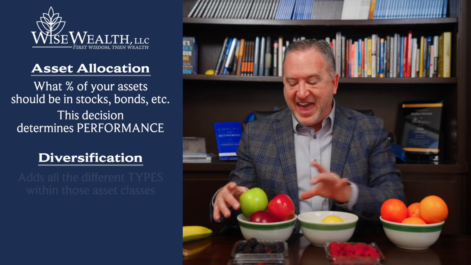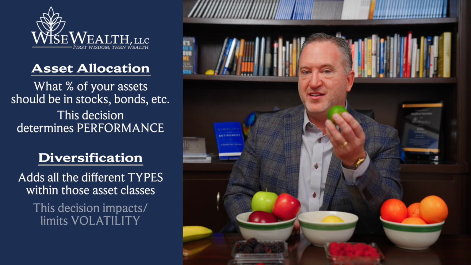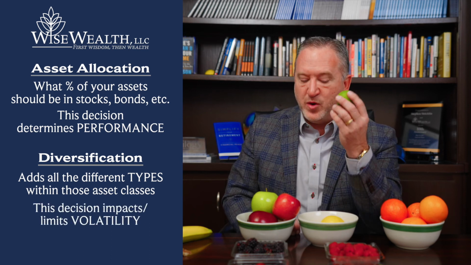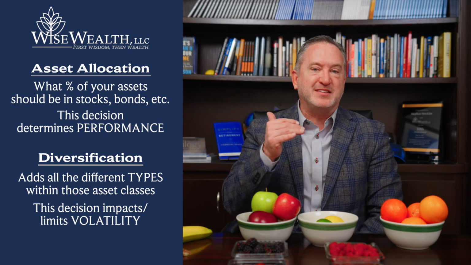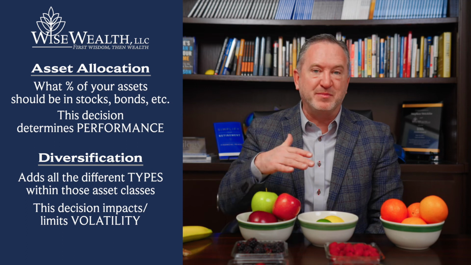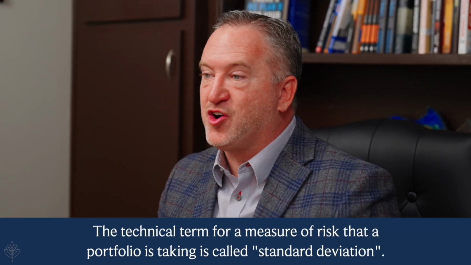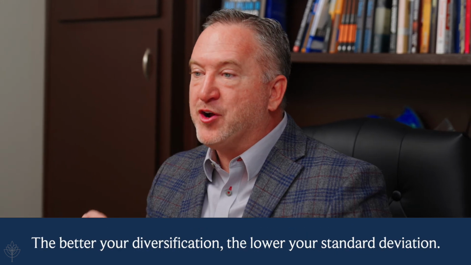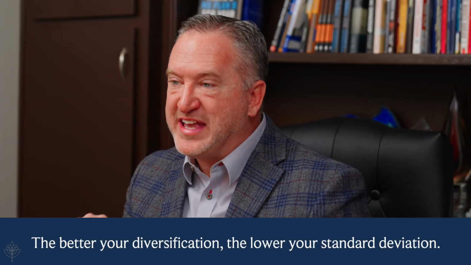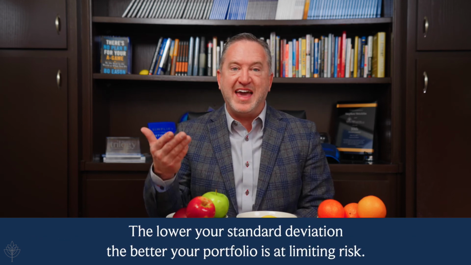What diversification does in that portfolio is add all the different types within those asset classes. And what does that do? That limits volatility. So diversification has the biggest impact on volatility in a portfolio, which is what we want to have. Limited volatility for a smoother ride and better long-term results. The technical term for a measure of risk that a portfolio is taking is called standard deviation. The better your diversification, the lower your standard deviation. The lower your standard deviation, the better your portfolio is at limiting risk.